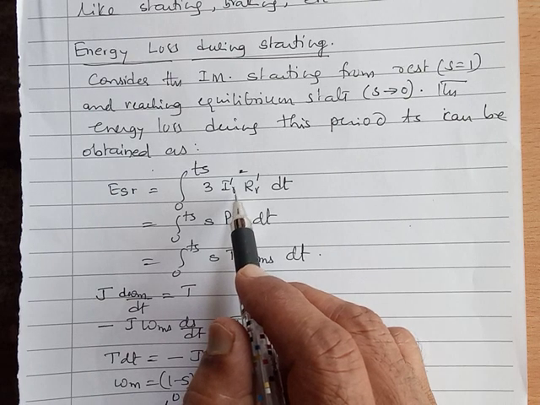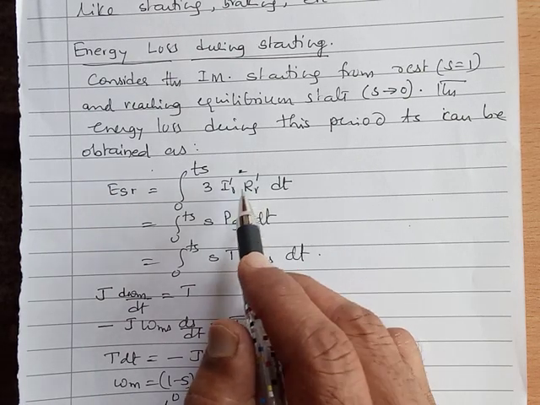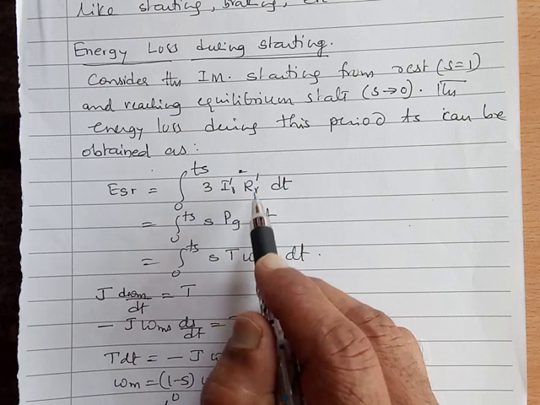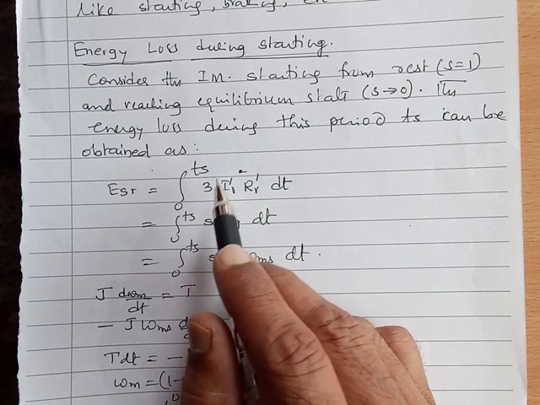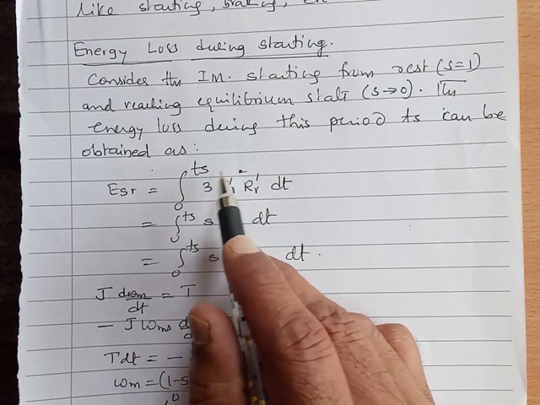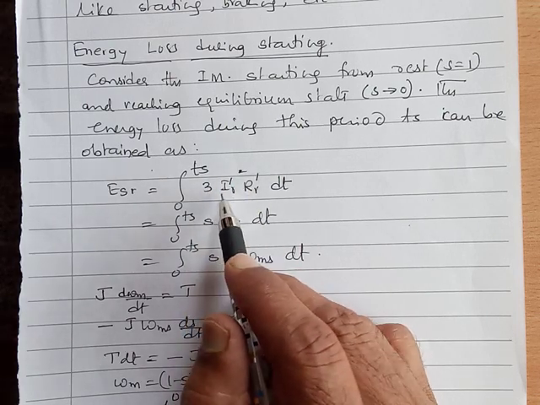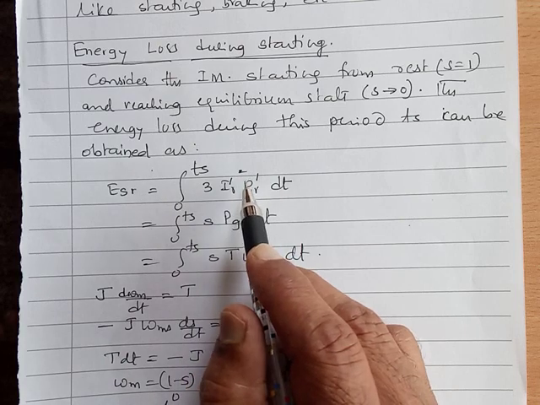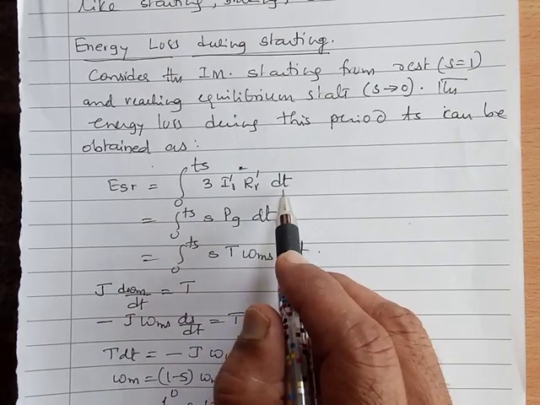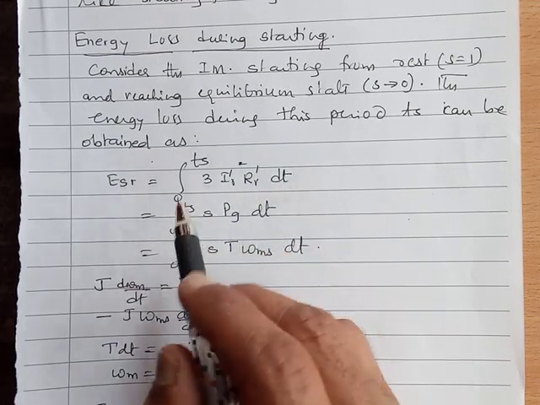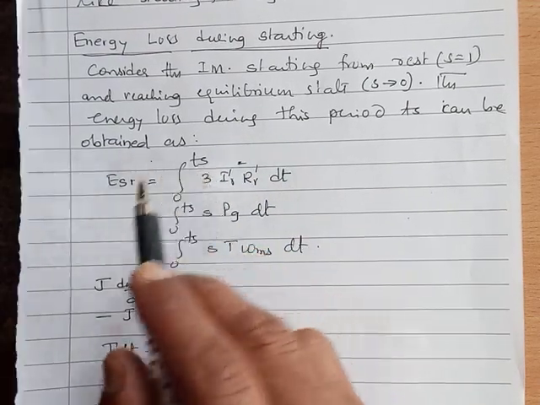I dash r square rr dash is one winding's rotor I square r loss, so for 3 windings, the total rotor loss. This is the power loss, multiplied by time gives energy over a period dt, and from 0 to ts the total energy loss.